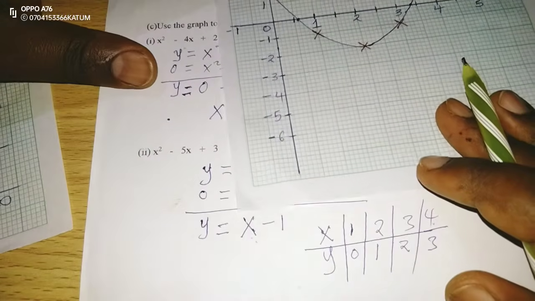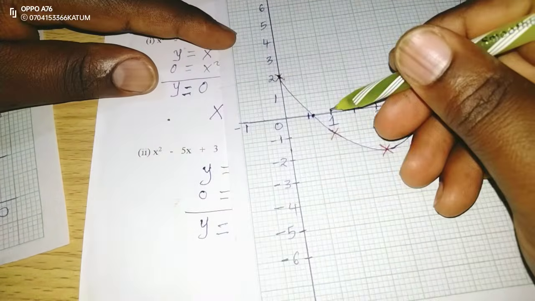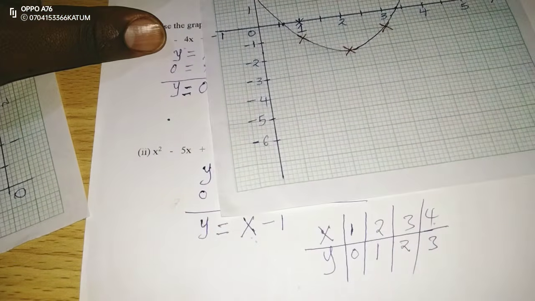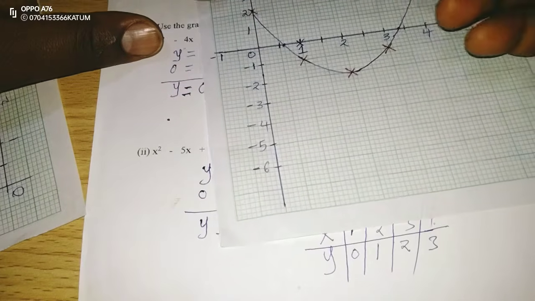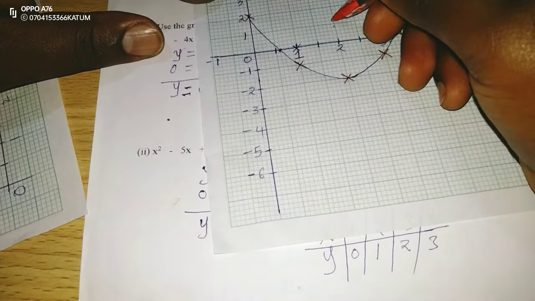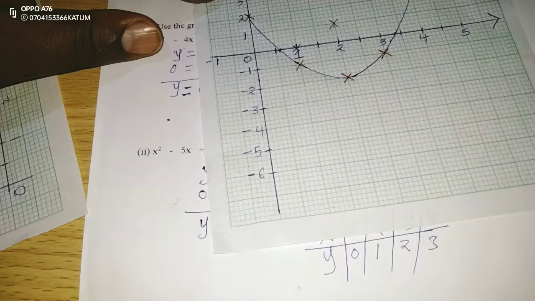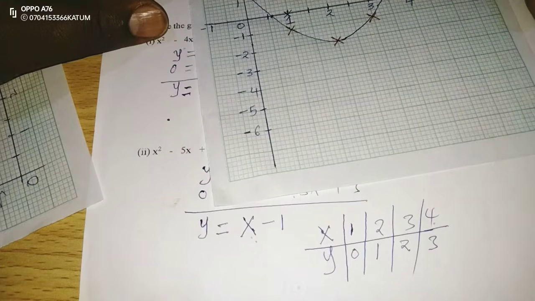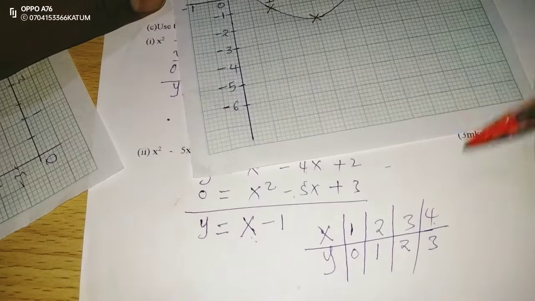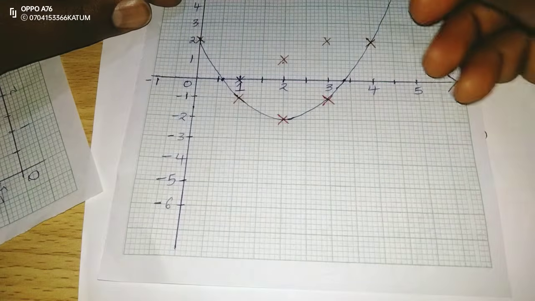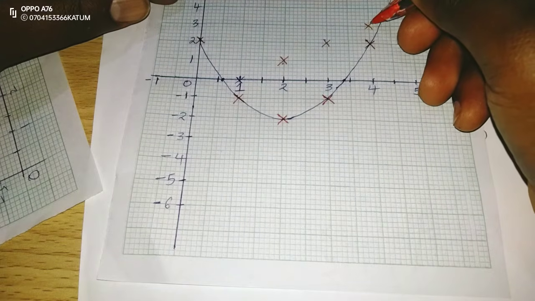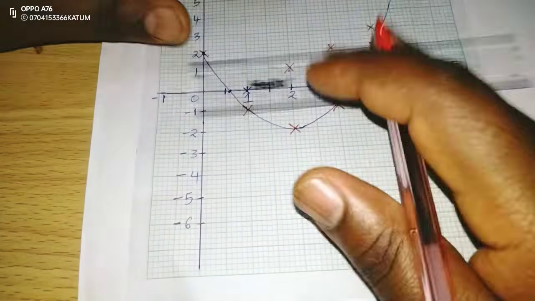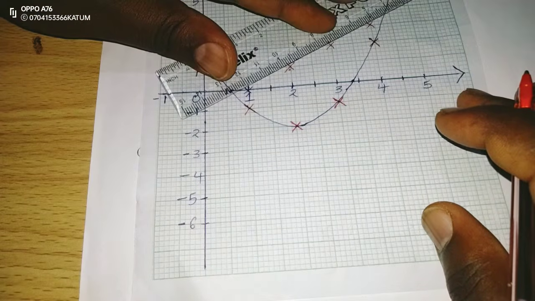So let me start with 1, 0. 1, 0 is going to be here. That is a coordinate. Again, we're going to have coordinate 2, 1. This is the coordinate. Again, I'm going to have 3, 2. That is the coordinate. I'm also going to have 4, 3. That is the coordinate. So now I should join the plotted coordinates to get the straight line.